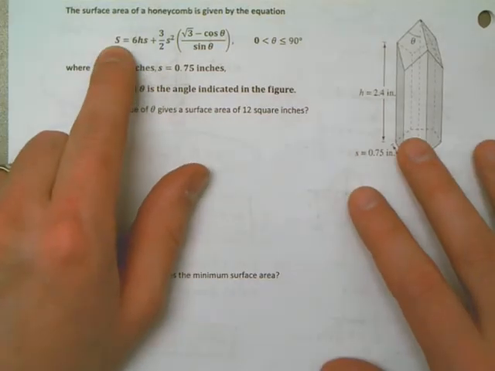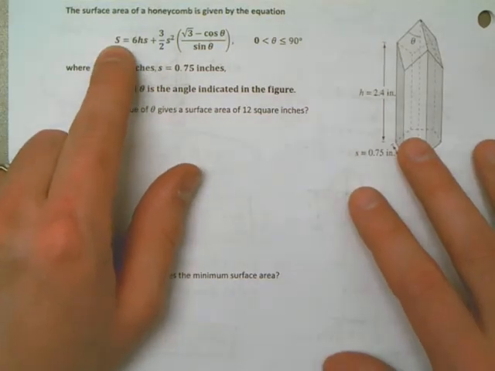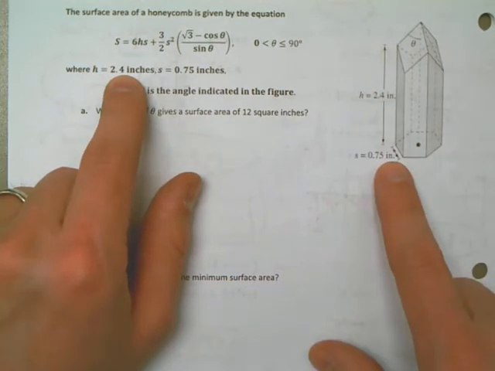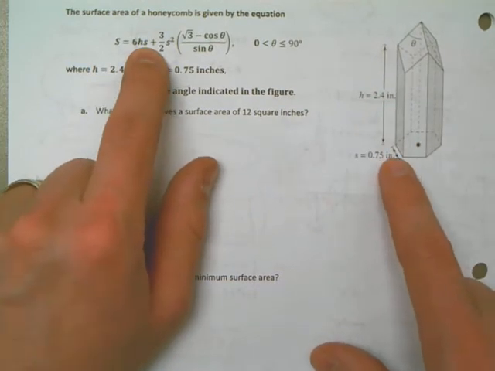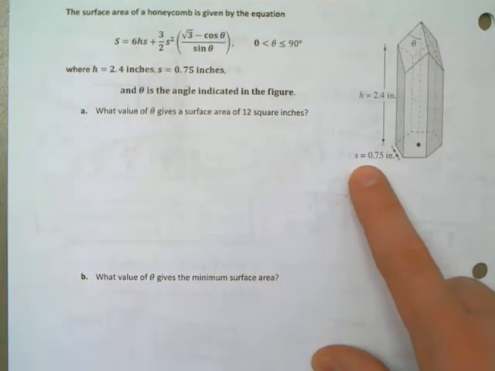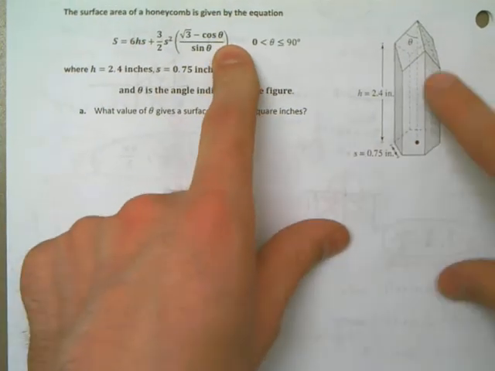It represents the surface area of a honeycomb, and the inputs, the things we need to know in order to calculate it, would be this h value, where h is the height of the honeycomb, in this case 2.4 inches. We'd have to know what s is, which happens to be this dimension down here of the honeycomb. That's 0.75 inches, 3/4 of an inch. And then we would have to know what theta is.